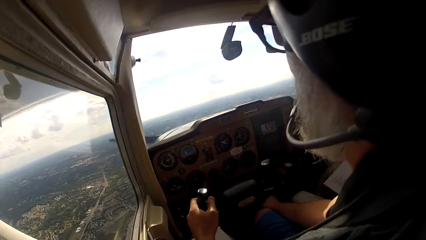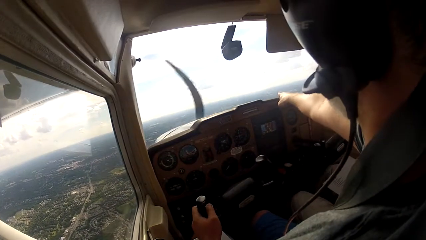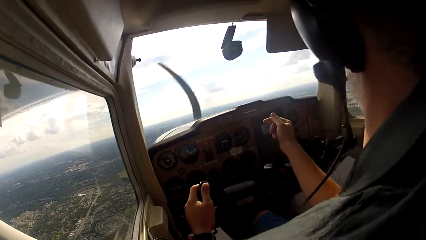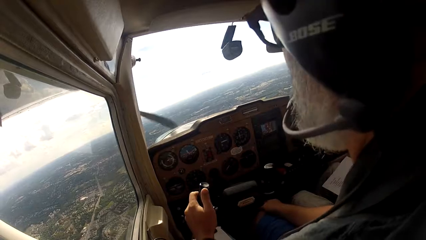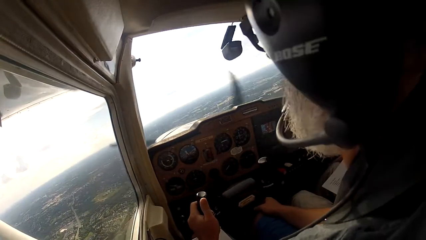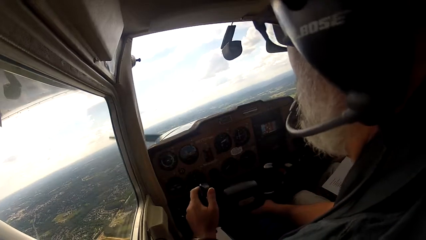Let's pick a place where you think you could land. Pick that field right there. Yeah, got some houses over there. One over there too, maybe. Yeah. You pick one. Let's start going for it. Let's try to maintain 60, and take a look at your sink rate. About 500 feet a minute.